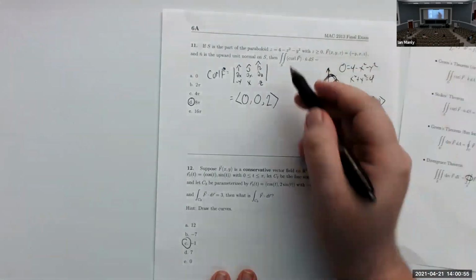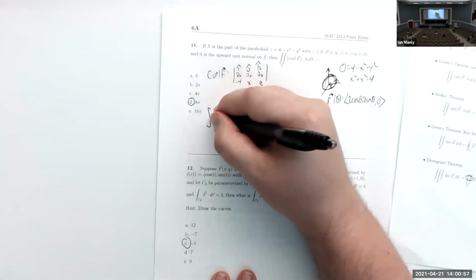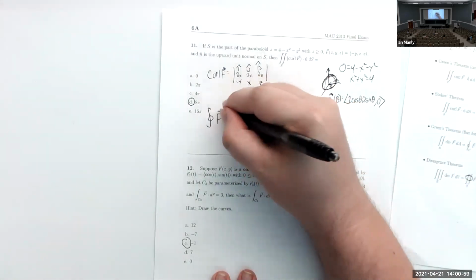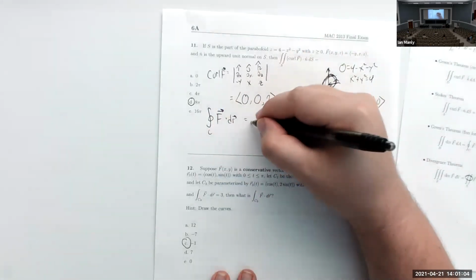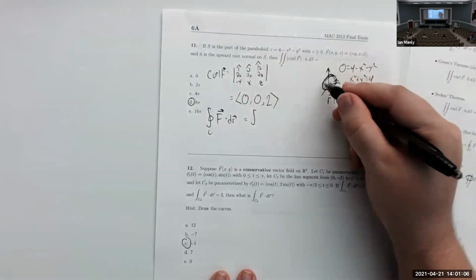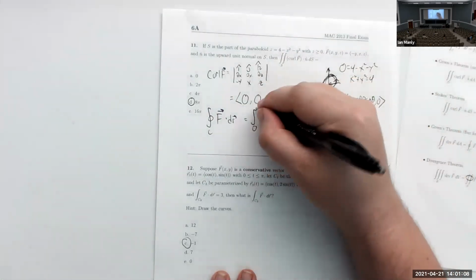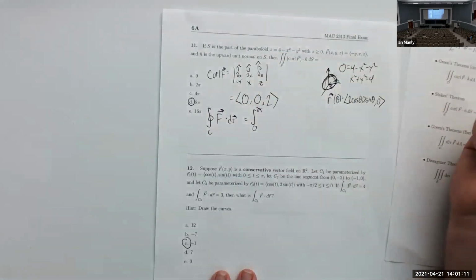Okay, so rather than doing this, I'm instead going to attempt to do this. So we have f dot dr, and we're going around our closed path. Well, we're going all the way around the circle, right? So our theta will range from 0 to 2 pi.